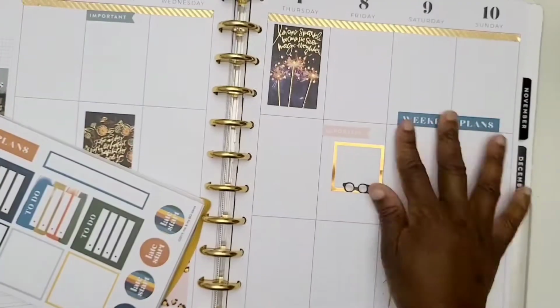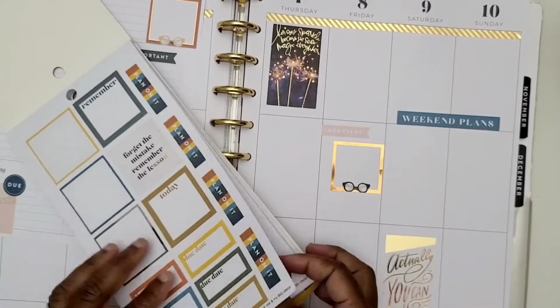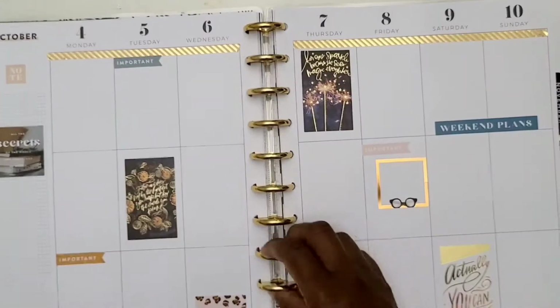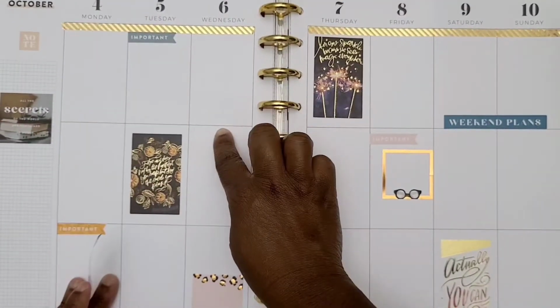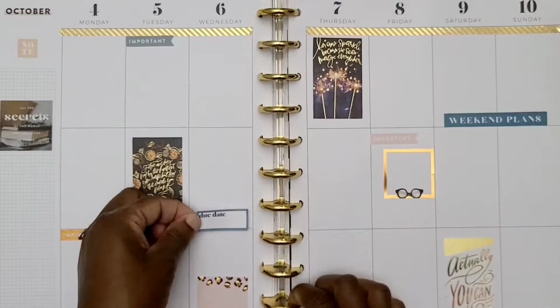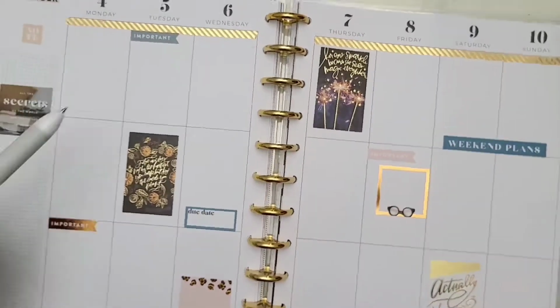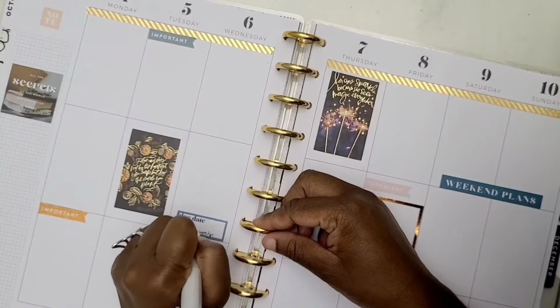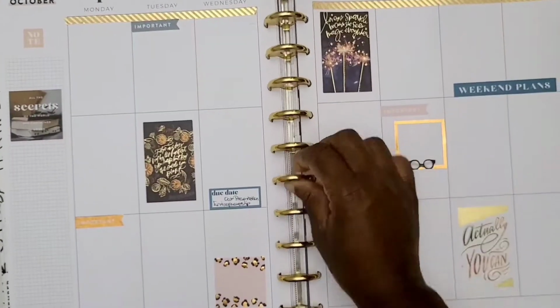And I put the weekend plans on the side. I actually am not writing my weekend plans on here, but that is where I would probably write what I need to plan going forward. Again, this is not a teacher planner because most teacher planners do not have Saturday and Sunday, but this one does. So if I wanted to write any extra notes or anything like that, I have that space.